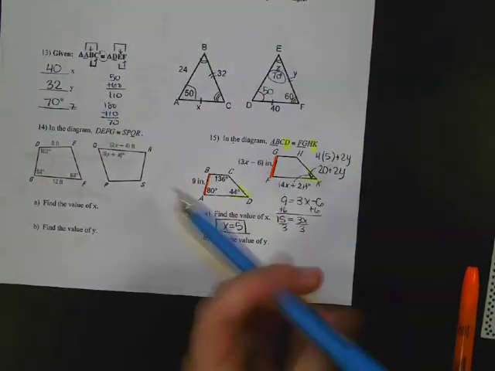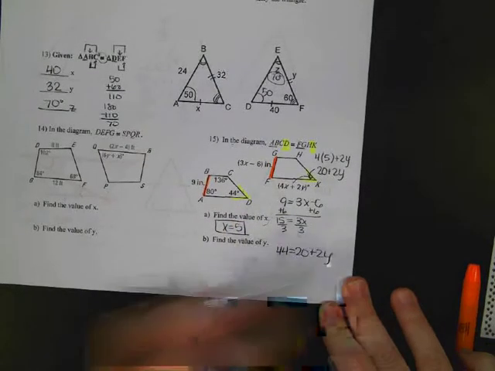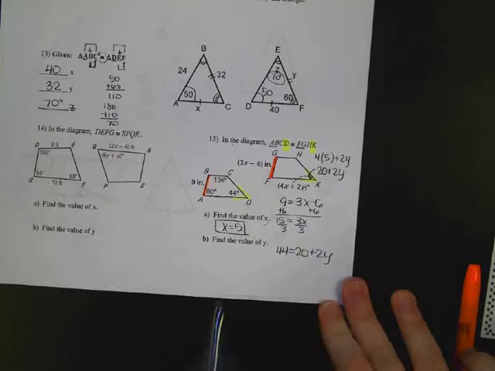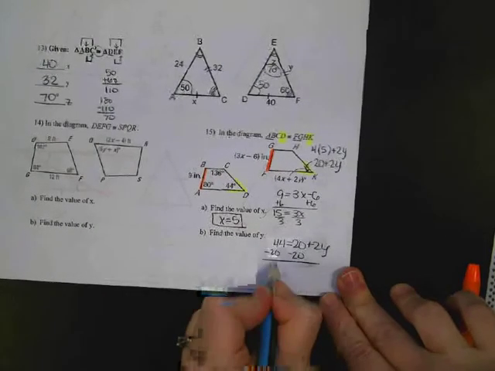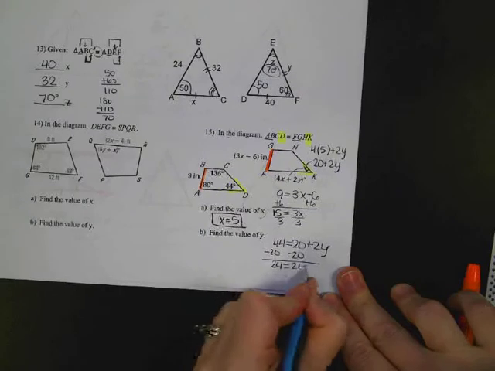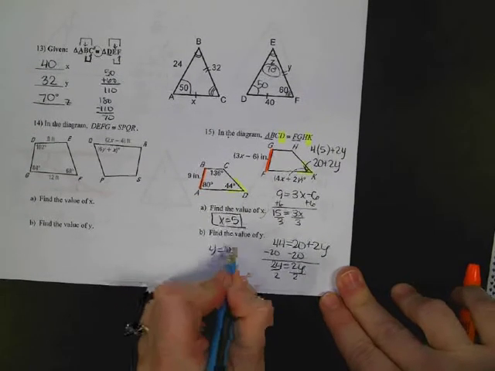Since their measures are 20 plus 2y and 44, that means in order for them to be congruent, they need to be the exact same value. So I do 44 equals 20 plus 2y. I'm going to subtract 20 from both sides to get 24 equals 2y. And when I divide to get y by itself, we get y equals 12.